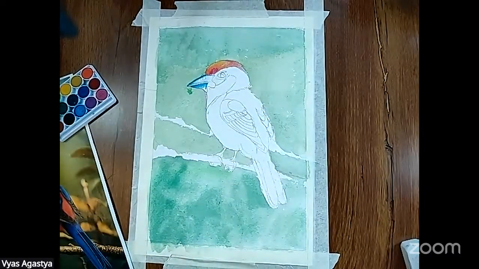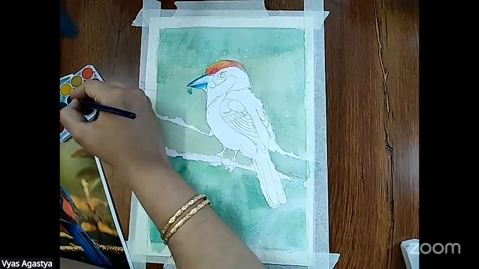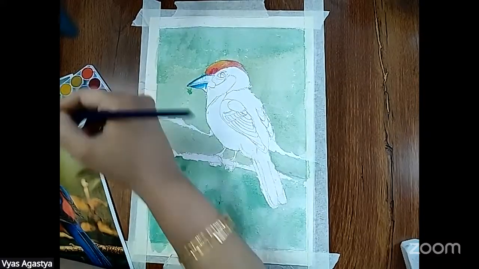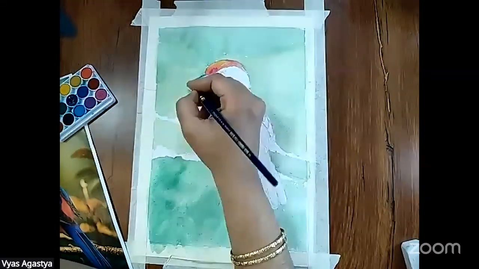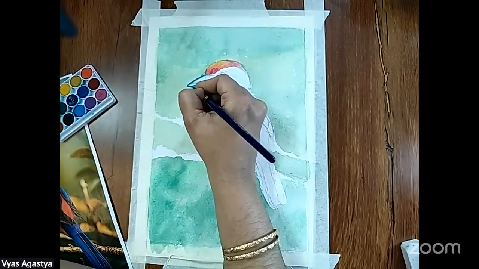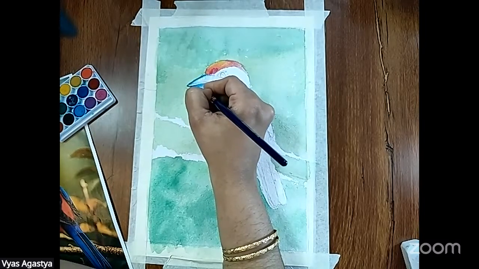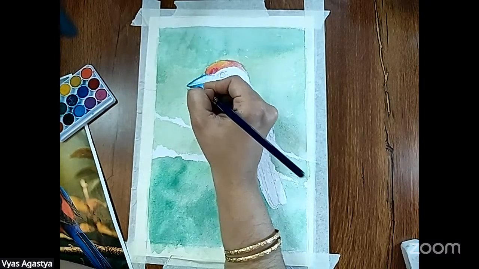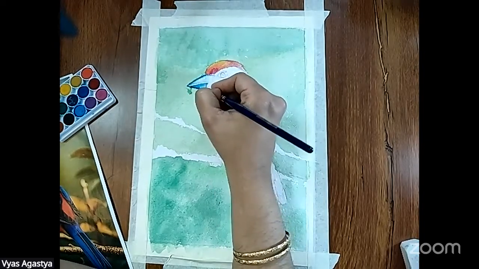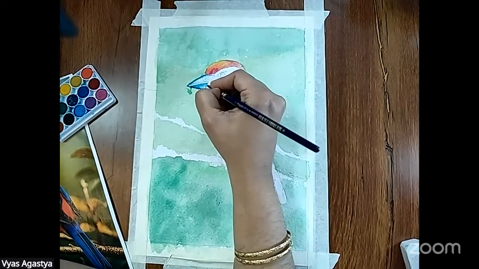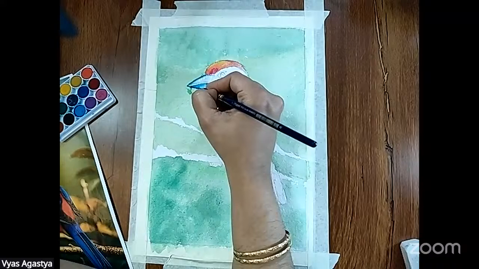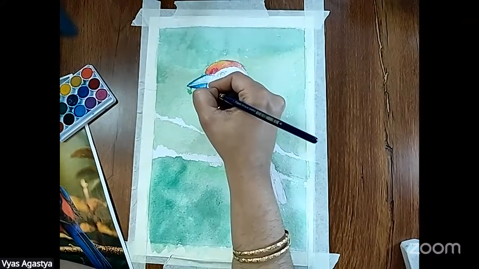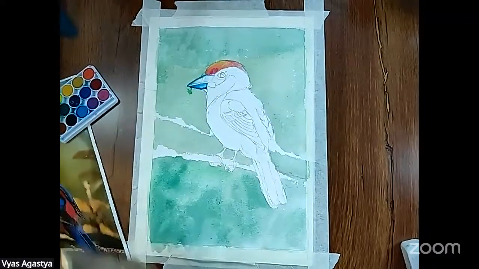Now for the line downside, I'm using Persian blue. Okay. Because sunlight is not falling here, it looks a little dark. So here we will get a little darker value because sunlight is not approaching here.